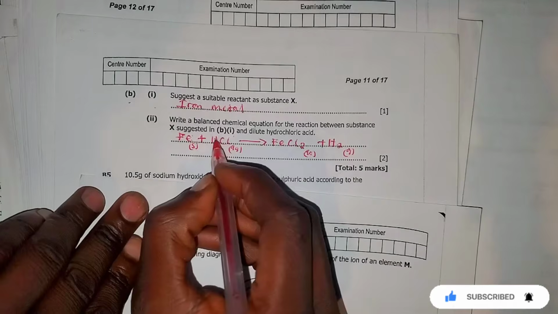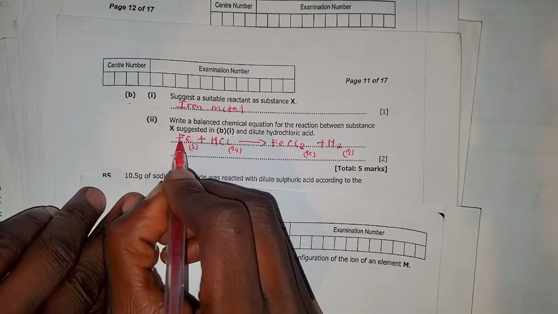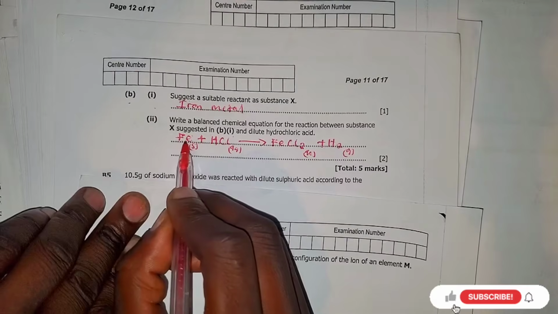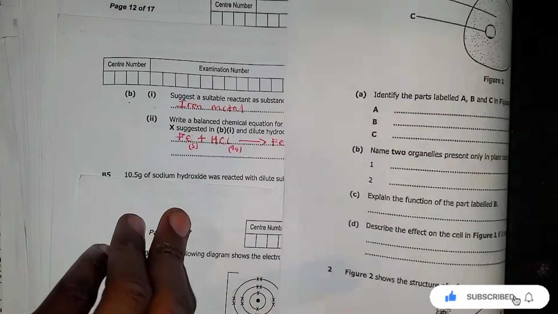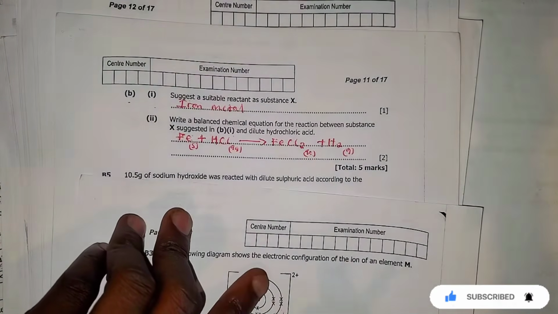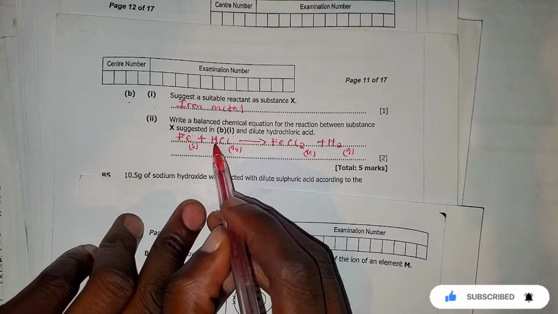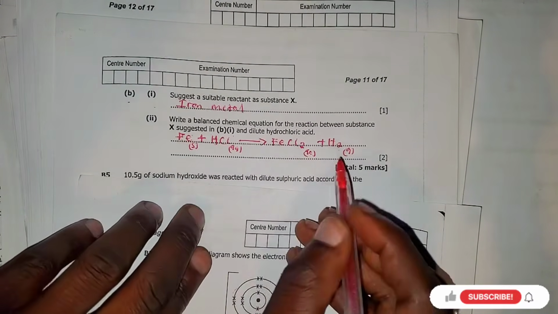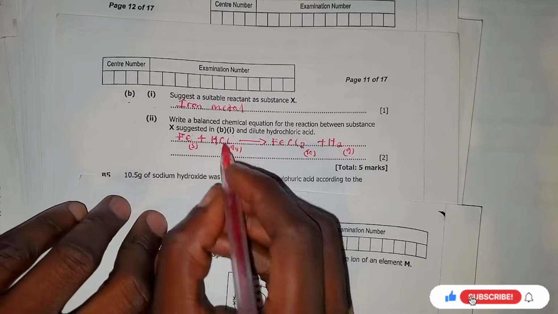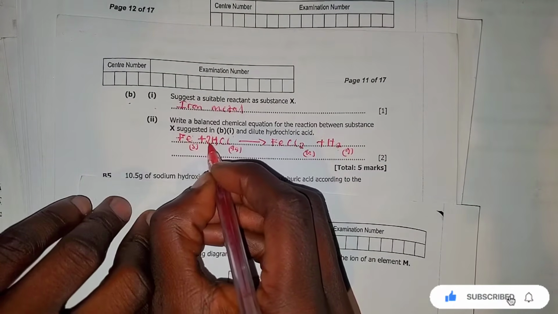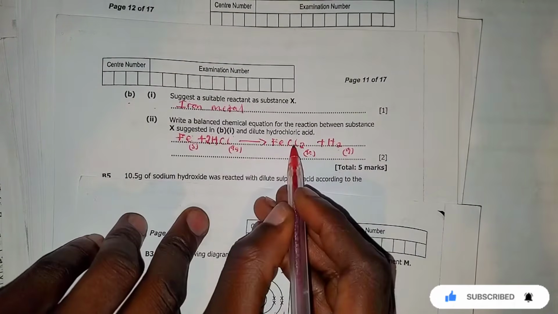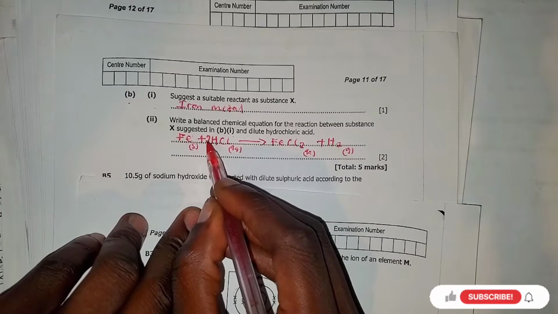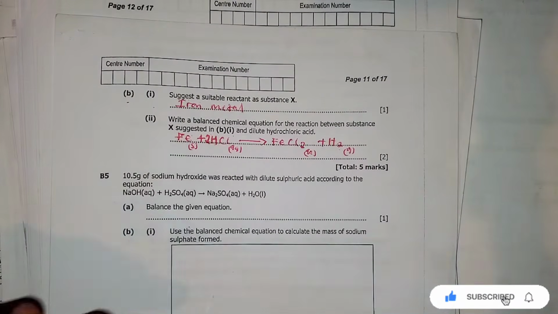Let's balance the equation. The number of iron atoms on the reactant side is 1, on the product side is also 1. Now the number of hydrogen atoms here is 1, here the number of hydrogen atoms is 2. So when balancing, use a pencil because the coefficients tend to change. Let's put a 2 there. The number of chlorine atoms is 2 because of this 2 in front, so also here 2. So this equation is balanced. Thank you so much.